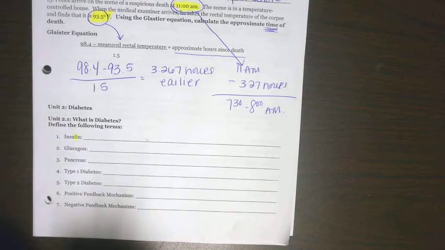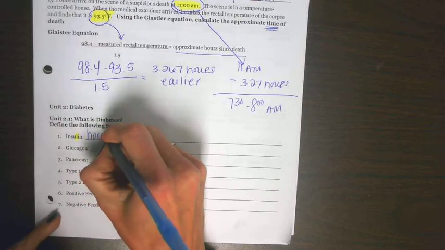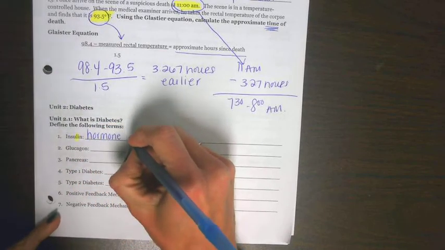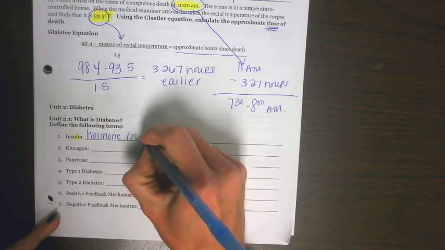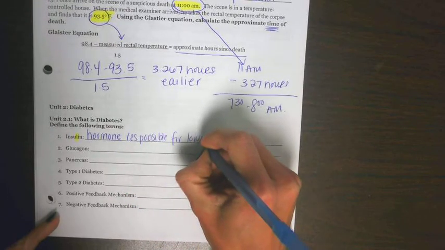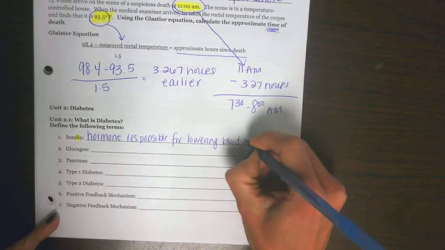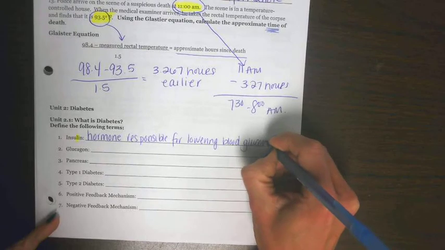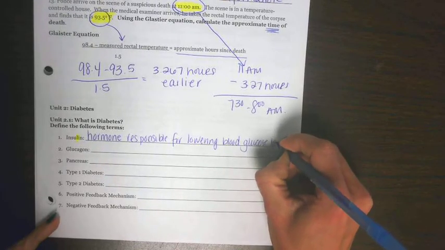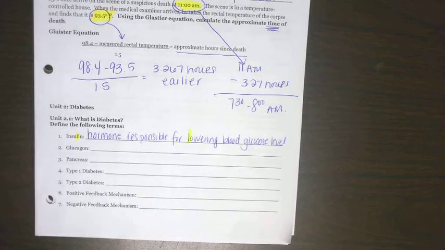Remember, insulin is a hormone, and it is responsible for lowering blood sugar. When I see the L, that helps me remember that we're talking about lowering. Also remember, a hormone is a protein. And when we're talking about blood sugar, we're also talking about the glucose level. So insulin lowers blood sugar.